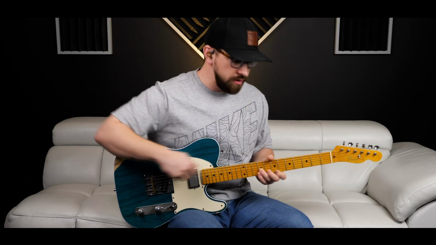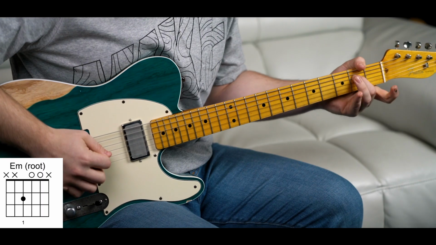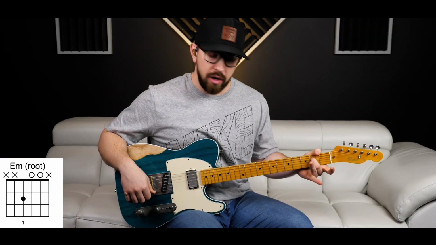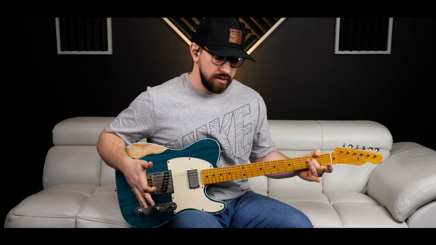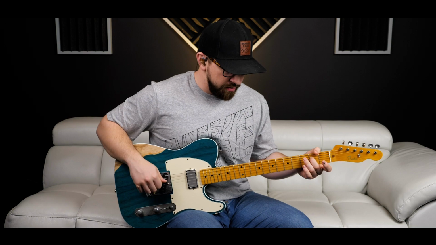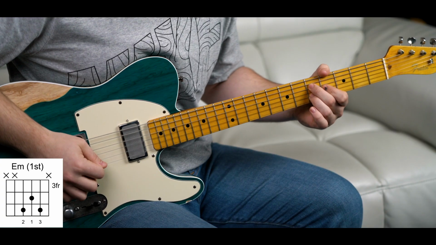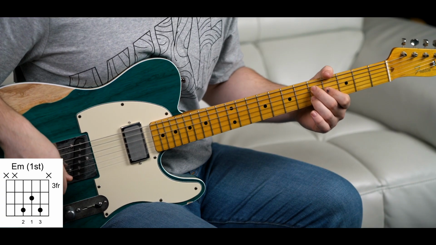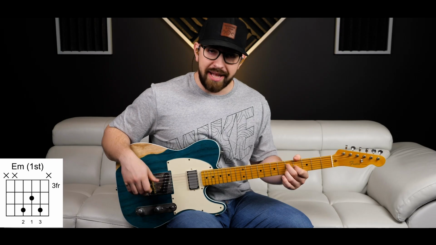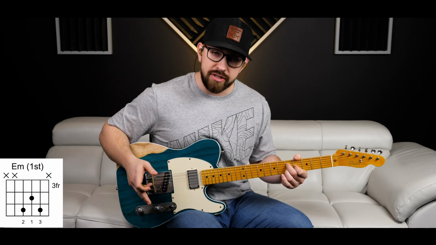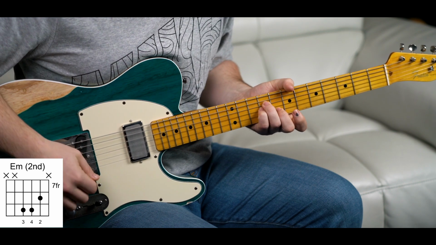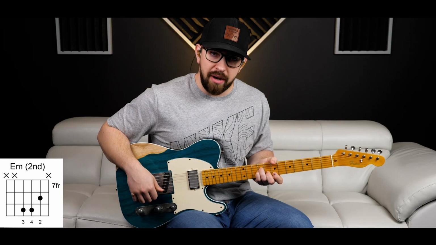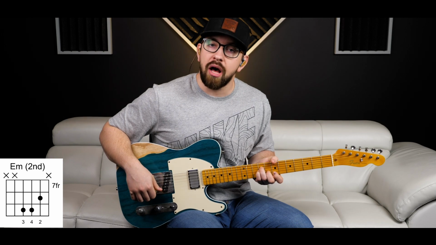So let's move it down. Here's what an E minor looks like on our D, G, and B strings. Here we've got E, G, and B. That's an E minor in root position. So it's just E, G, B straight up. The next one we have is right here. We've got G, B, and E. And that's an E minor in first inversion. And the last one is here. And that's an E minor in second inversion.